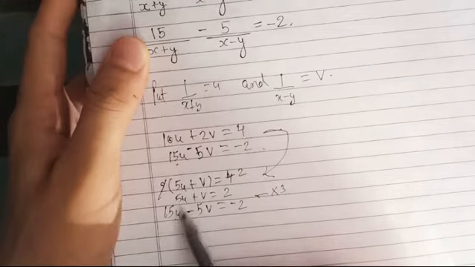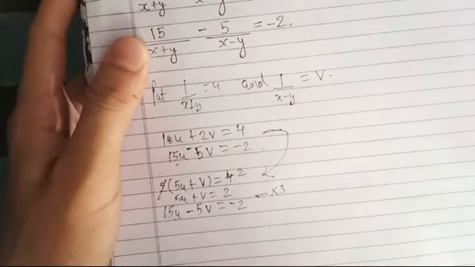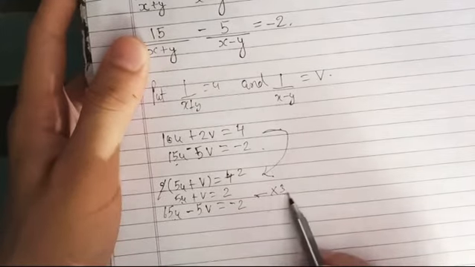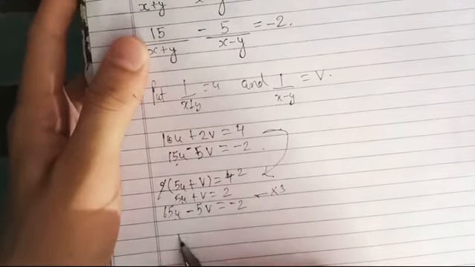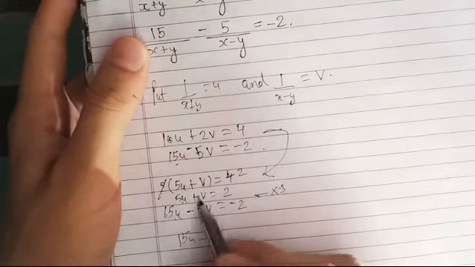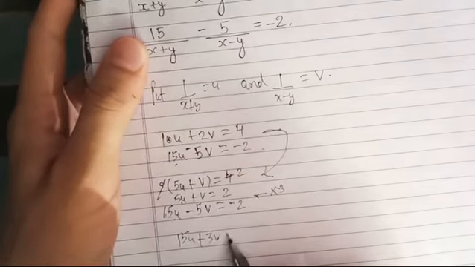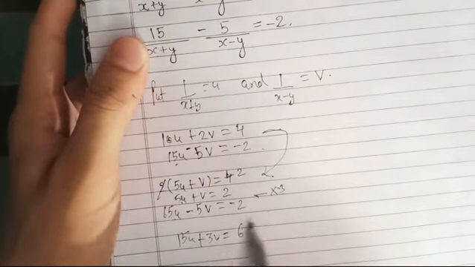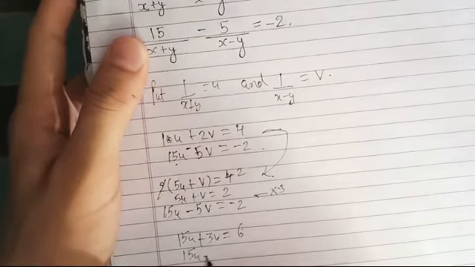We just want to make the coefficient same for the first terms. So multiplying this equation by 3, it will become 15u plus 3v is equal to 3 2s are 6. And this equation will remain as it is. So 15u minus 5v is equal to minus 2.